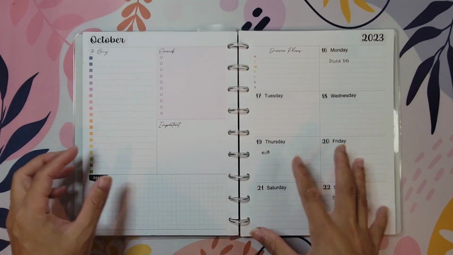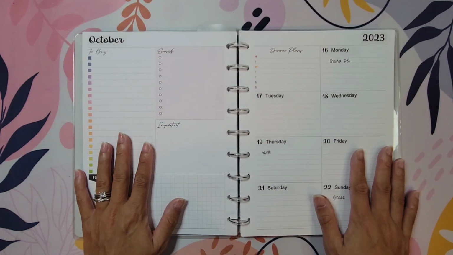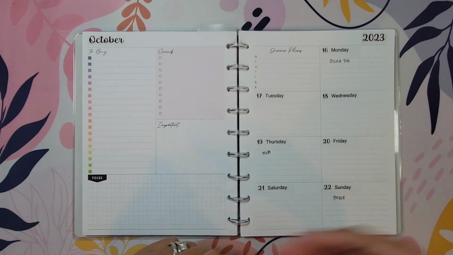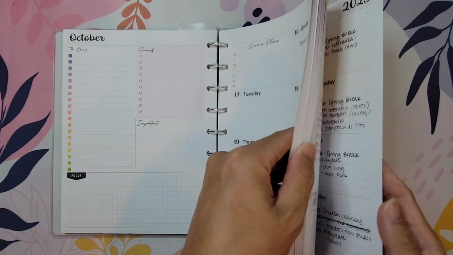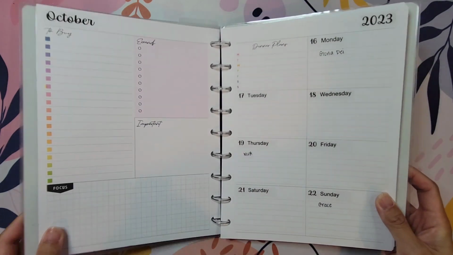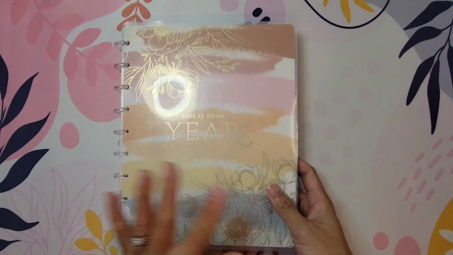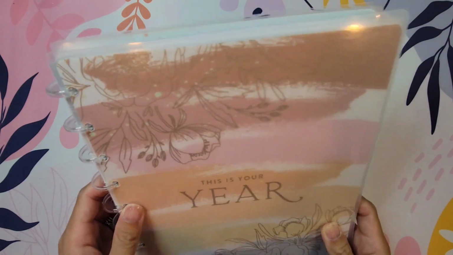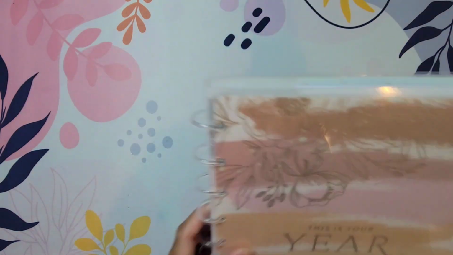I will use this once September comes around just for tracking events for October, November, December, and then anything in 2024, which I do have. I have those pages in here as well. So this will be my pre-planner, my future log, just to track all the things. In September, it will be tracking things from October forward. And so that again is my pre-planner.